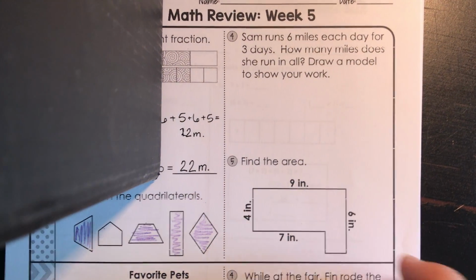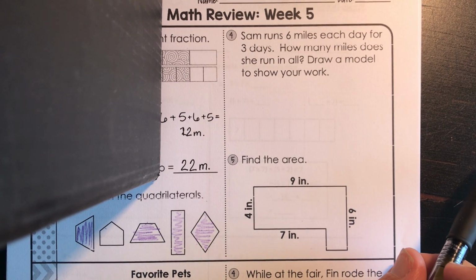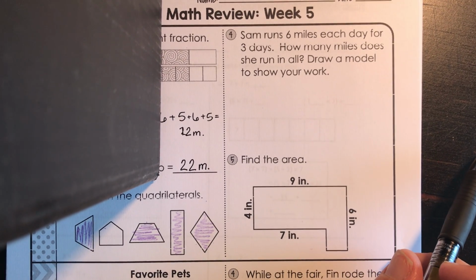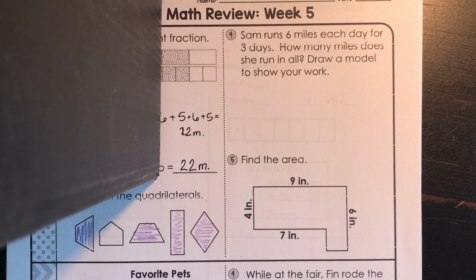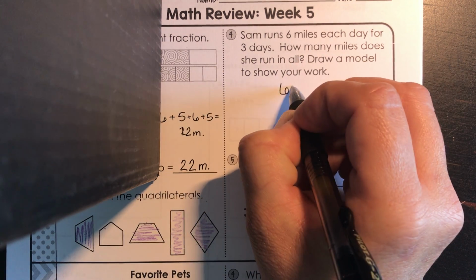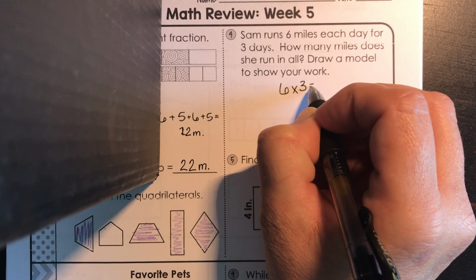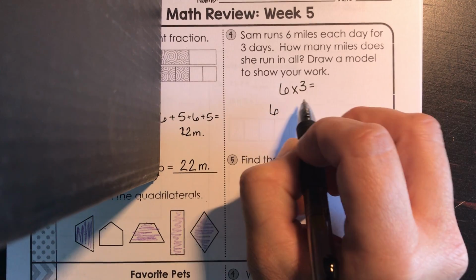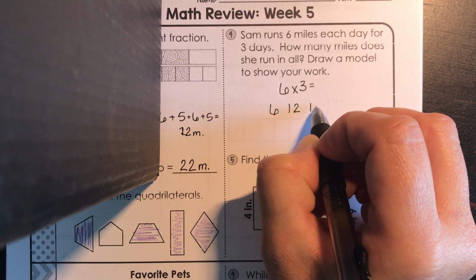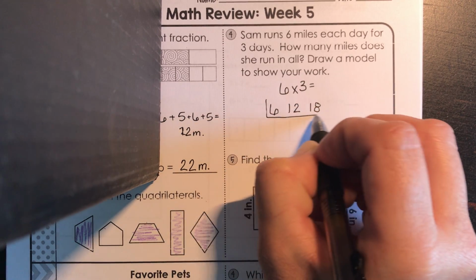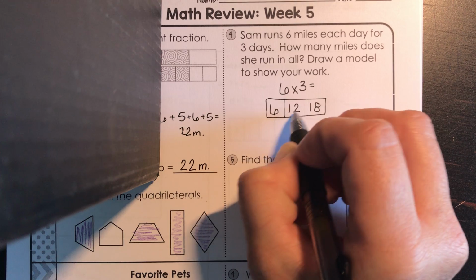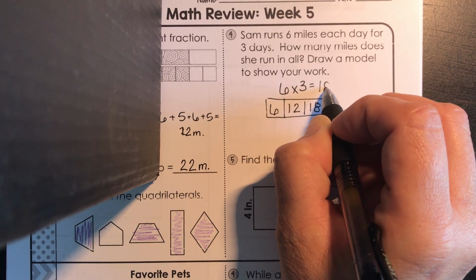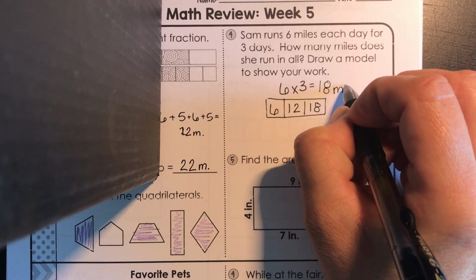Alrighty. So now we're over here on Sam. Sam runs 6 miles each day for 3 days. How many miles does she run in all? Draw a model to show your work. First, let's find our math problem. 6 miles one day, 6 miles again, 6 miles 3 days in a row. That is 6 miles 3 times. Alrighty, let's count by 6s. We're going to use a tape diagram to model. 6, 12, 18. There we go. We did it 3 times. 6 times 3 equaled 18. What? Miles.